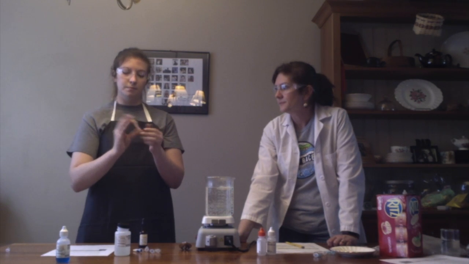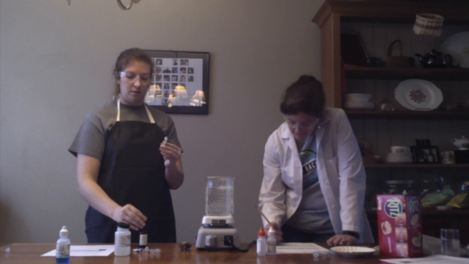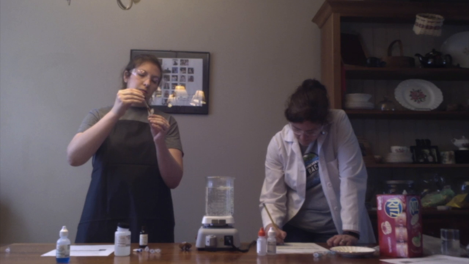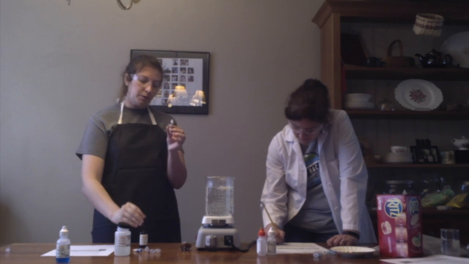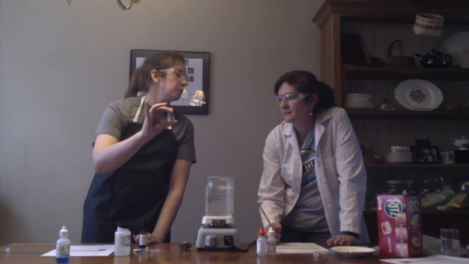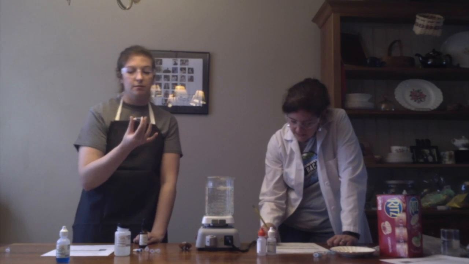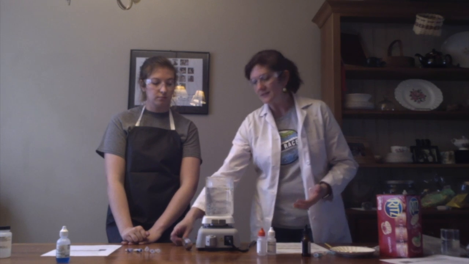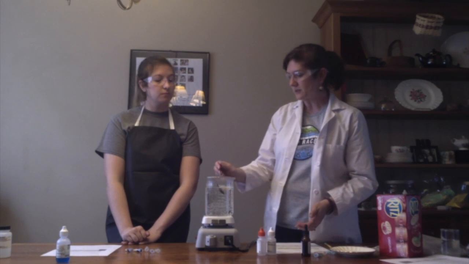Shake. Oh my goodness, and then almost exactly, it turns that purpley brown again. Okay, so we see some starch. If we give that some time, do you think we're going to continue to see it? I'm not sure.